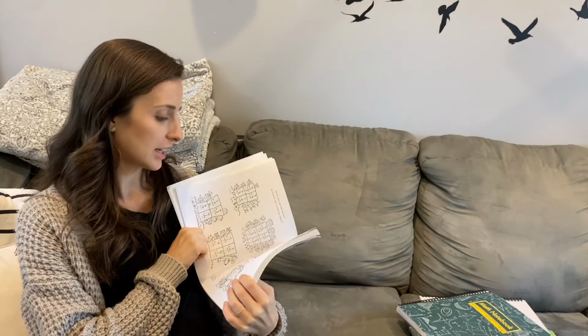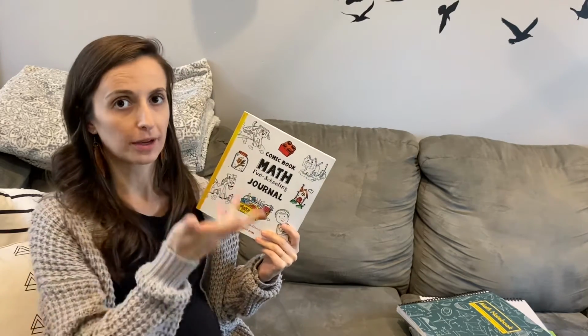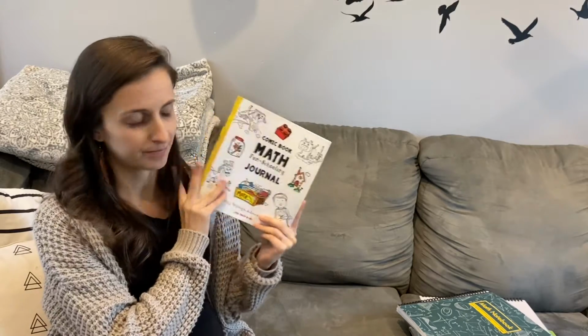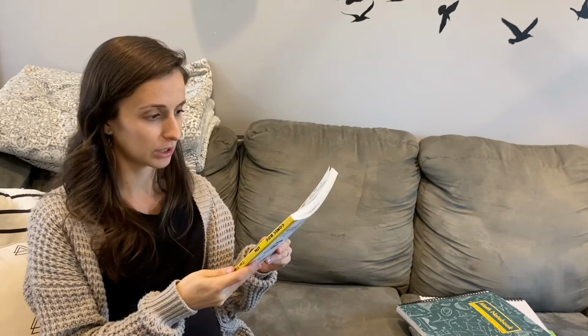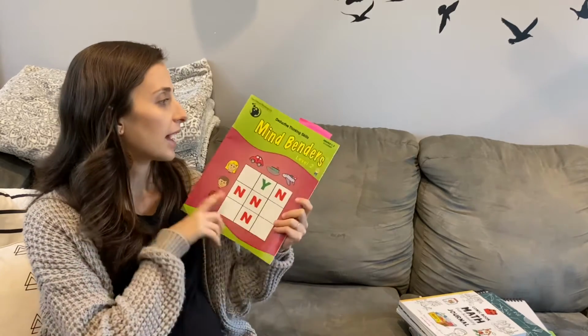But these are fun. It has a few writing prompts. It has a few teach you how to draw things or draw a picture of. So it's fun. I paid $1. I don't know how much these normally are, but I have a feeling that my upcoming second grader might enjoy this next year.